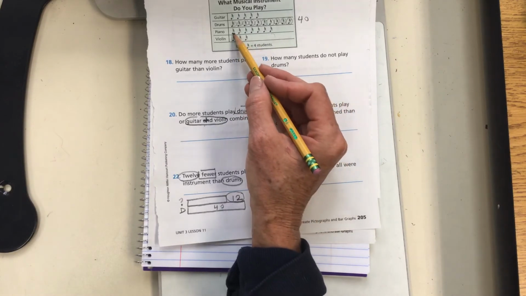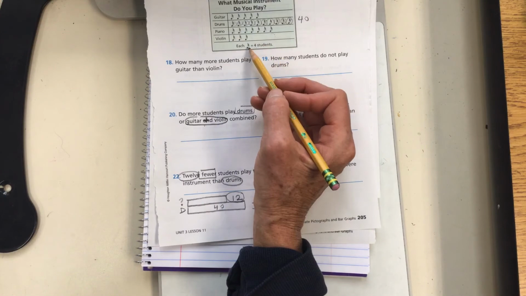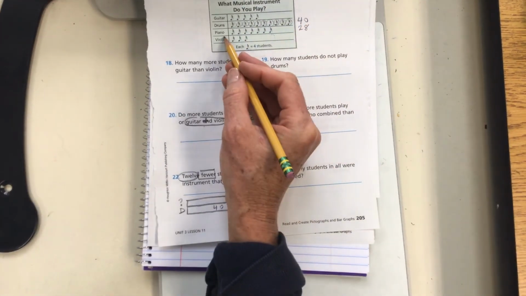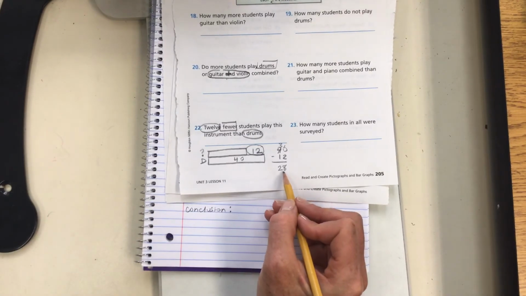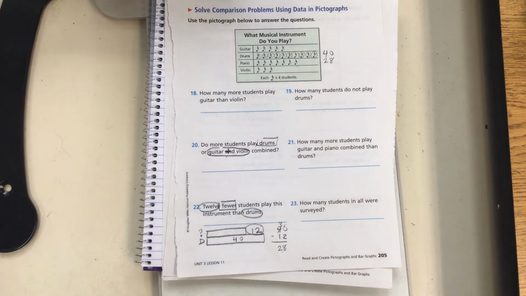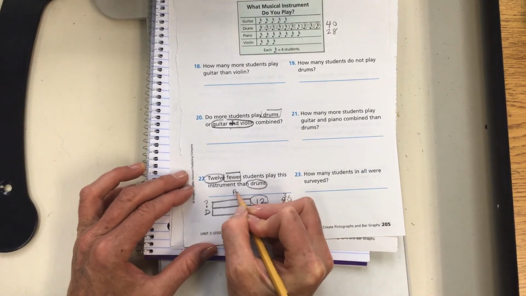And I know that 1, 2, 3, 4, 5, 6, 7. This is 7 times 4. And 7 times 4 is 28. Okay, so after I figure this out, this is 28, I need to look up here at my pictograph, and I can see that that is the piano. Okay, so this is going to be the piano.